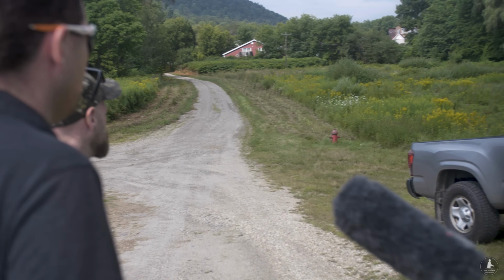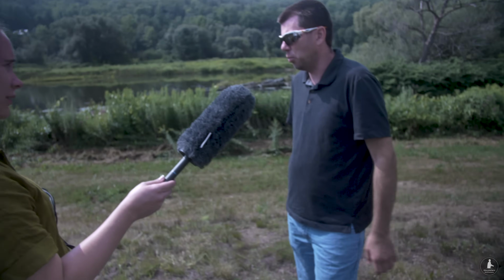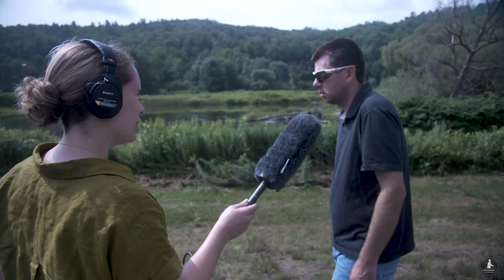Yeah, you're right. There's a thick layer of iron down in there. That just shows you how much iron's in the water here. It's a high amount of iron.